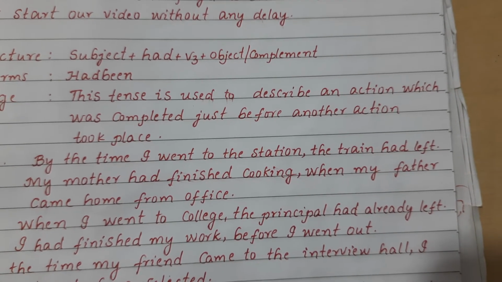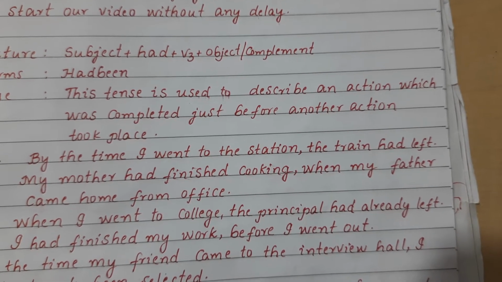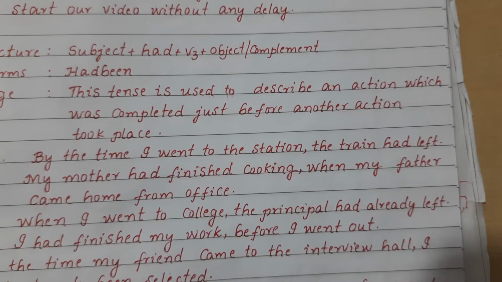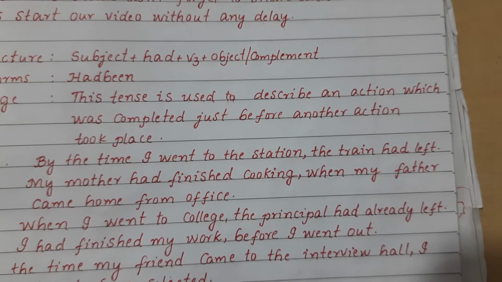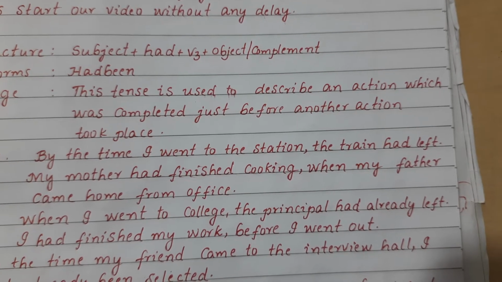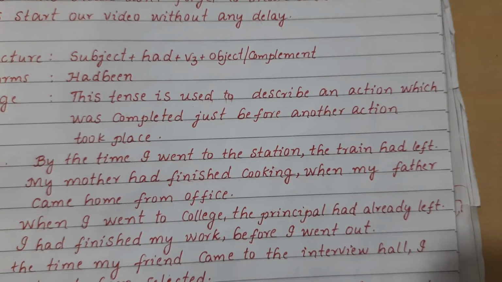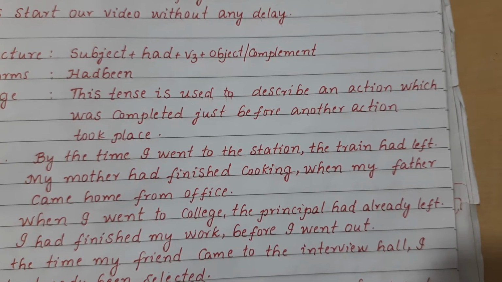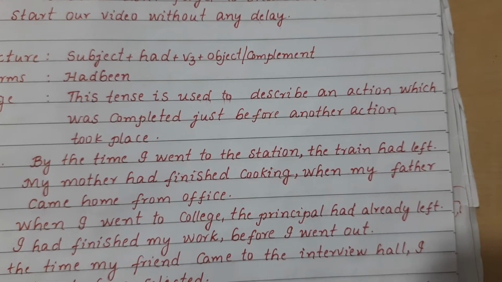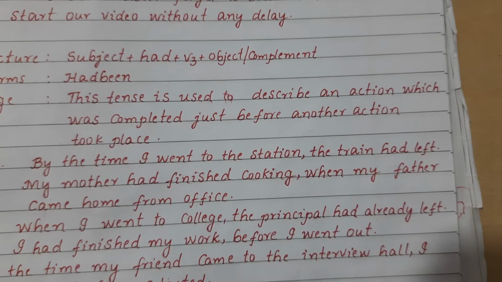Next example. My mother had finished cooking when my father came home from office. By the time my father came home, already my mother had finished cooking. We can say by the time or when, or we can say before my father came. My mother had finished cooking before my father came. Or else we can say my mother had finished cooking when my father came home.